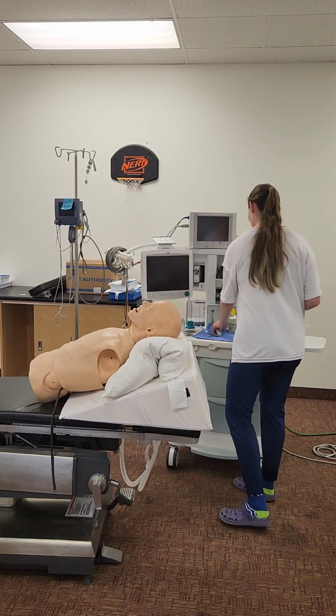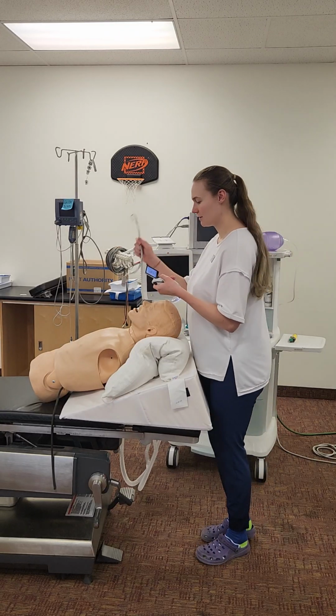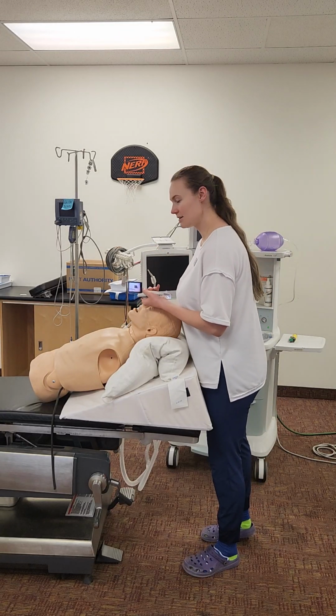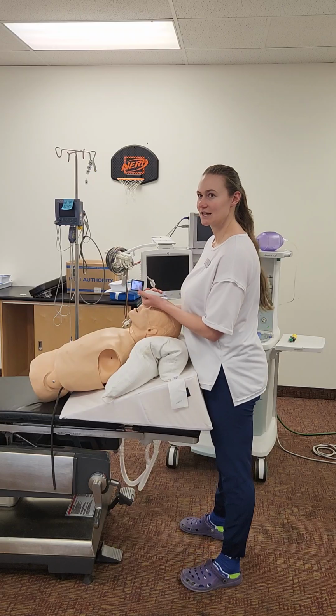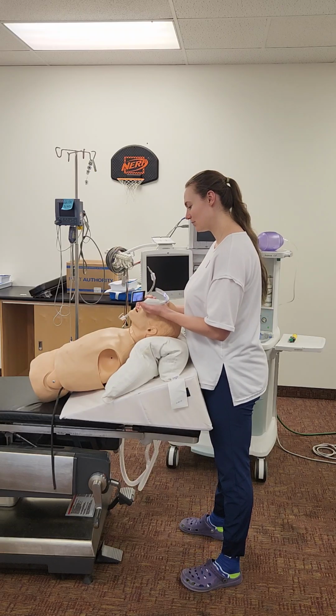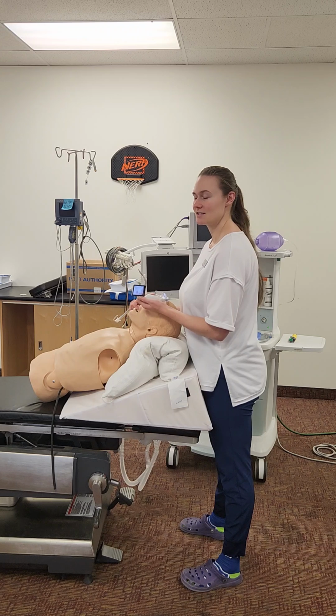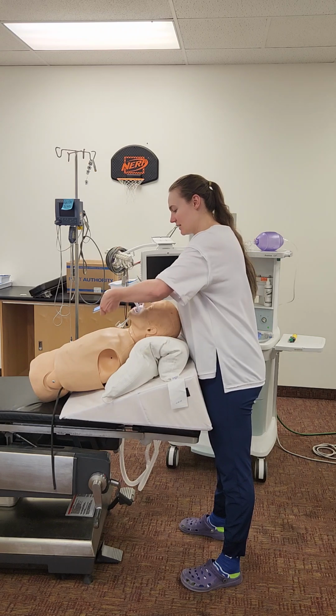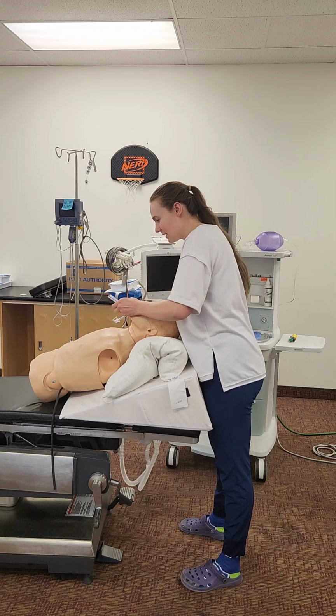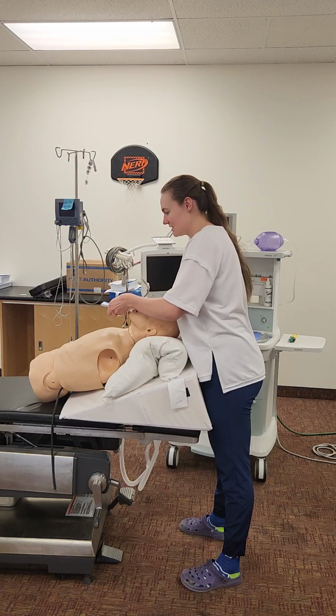So I'll just take my McGrath straight away and my 8 tube with stylet and lube on it, and then I will just optimize his positioning also before, and align his airways, use a jaw thrust if I need, but I'll just go ahead and see what we can see.